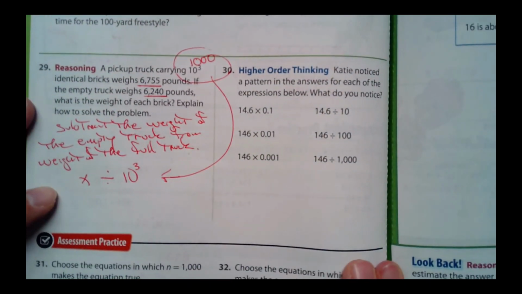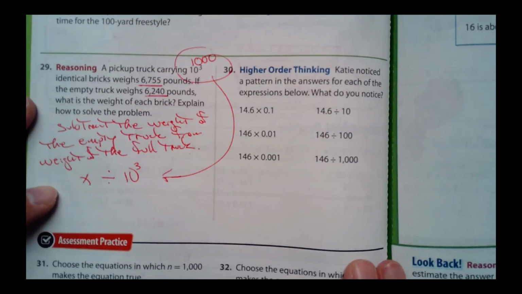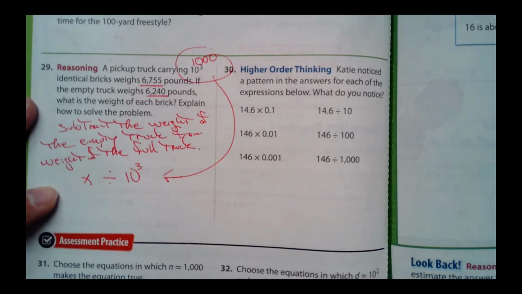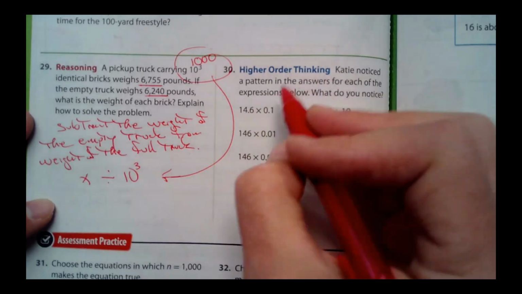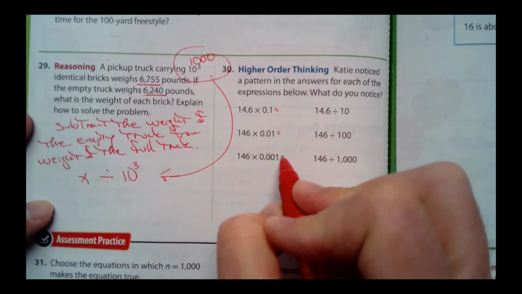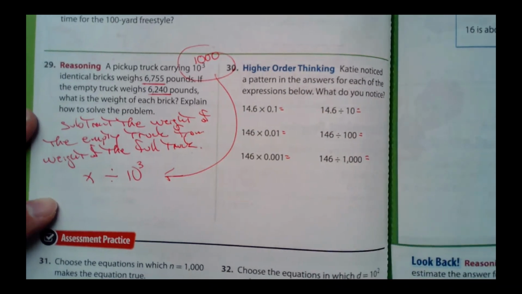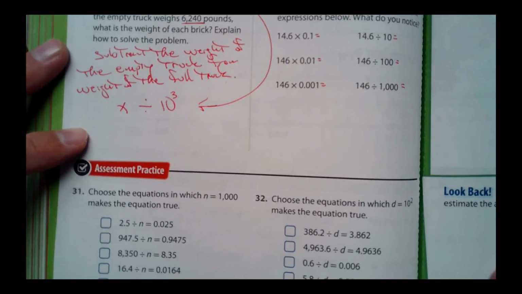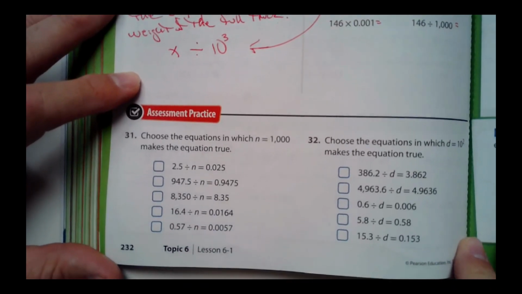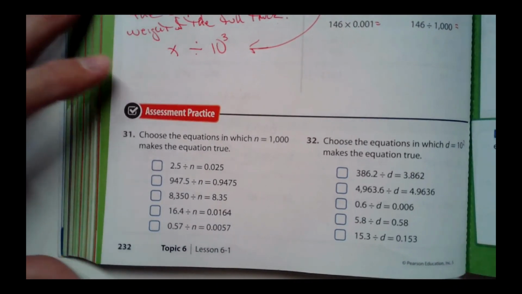Let's see here. Higher order thinking: find a pattern for the answers for each of the expressions below. What do you notice? Well, you'll have to do each one of these. I'm going to put a little equal sign so you know you have to solve each one. Shouldn't be too hard. What's the pattern? And then 31 and 32, I think you guys can do on your own. Looks like it's just multiple choice. Okay, that's it.